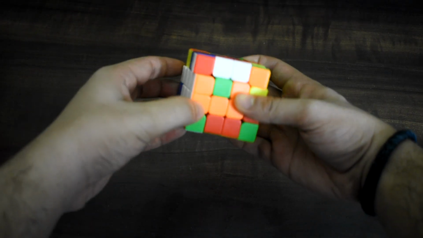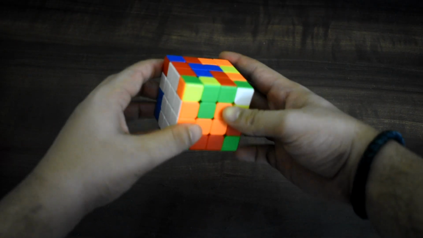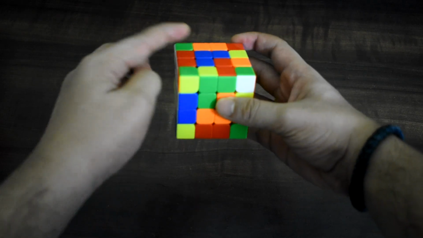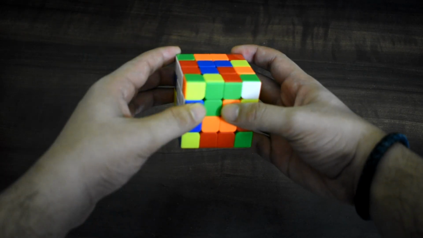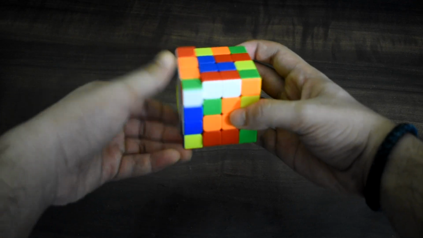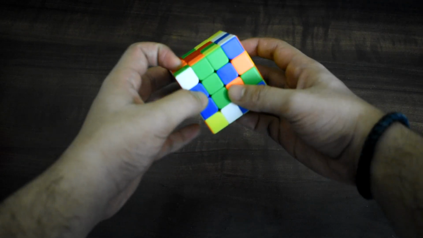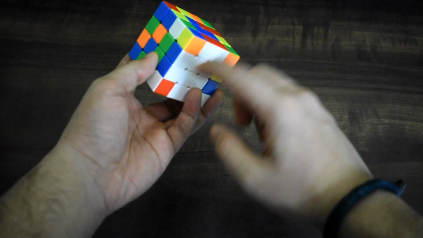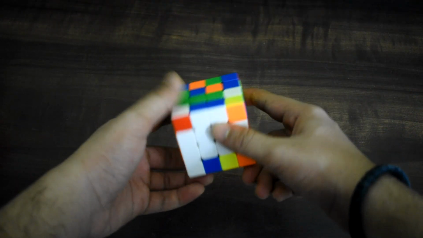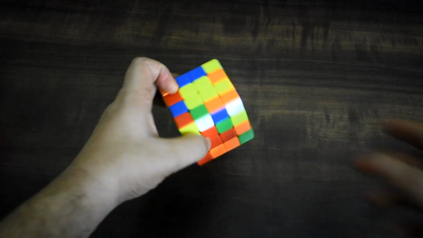So if I do L U, this would be incorrect because we know that orange and red are opposites. So what I'm going to do is I will do L2 and then I'll just put it over there, and now I have my first 3 cross edges and they are in the correct color scheme, and that is the second step of solving the Yao method.